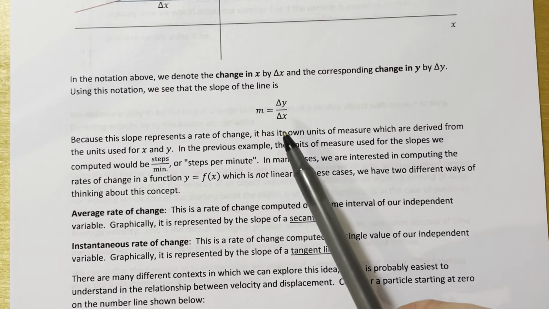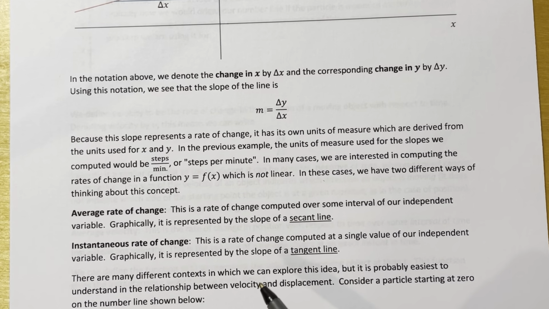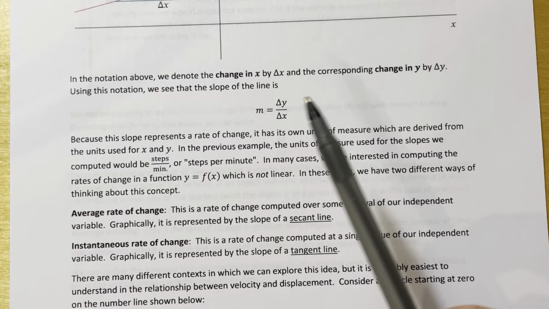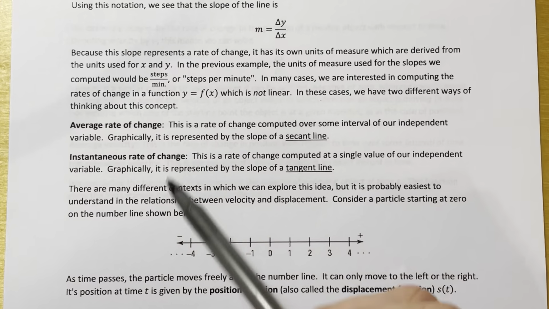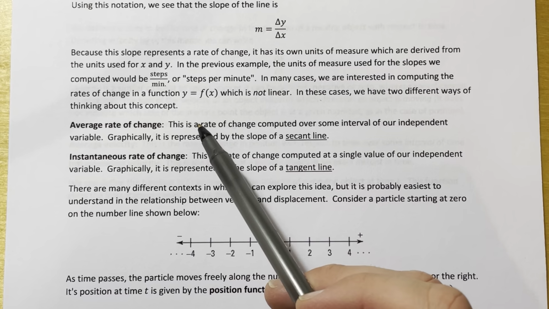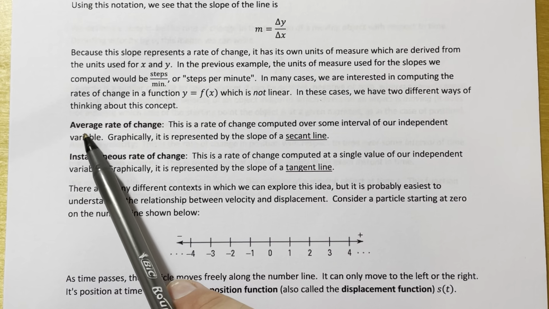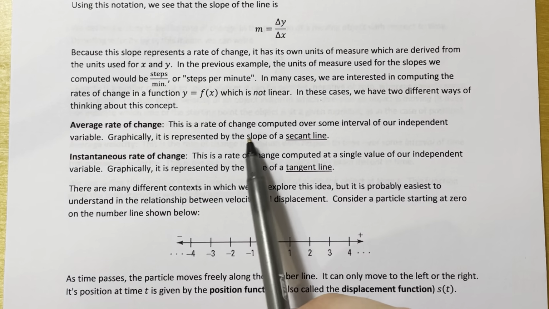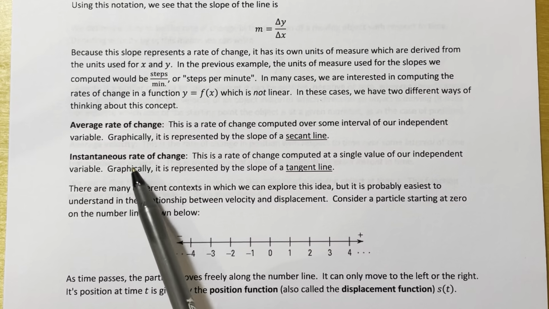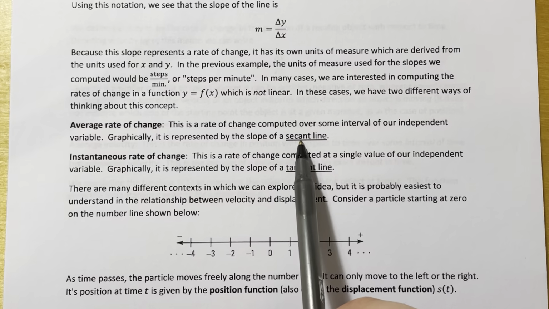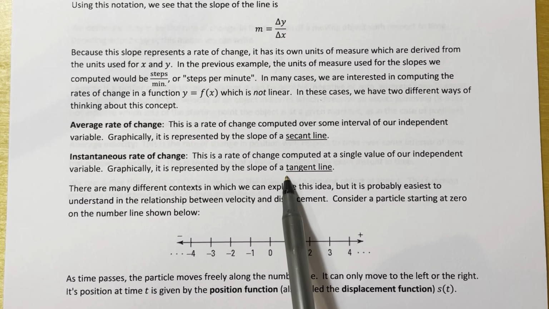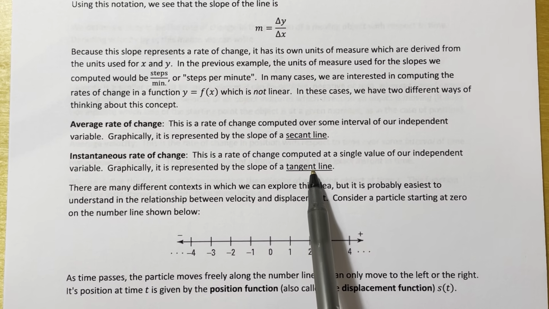So in our previous example, we had steps and minutes, and so the rate of change was measured in steps per minute. Okay, I already talked about this, so I'm not going to read this through, but this is basically just saying that the average rate of change is represented by the slope of a secant line. Like we've said, instantaneous rate of change is represented by the slope of a tangent line. This first thing we're able to find with algebra. This second thing we need calculus in order to find.